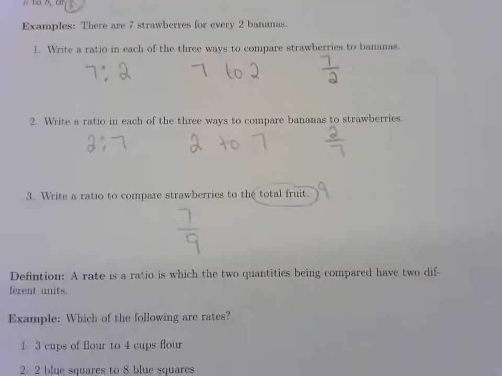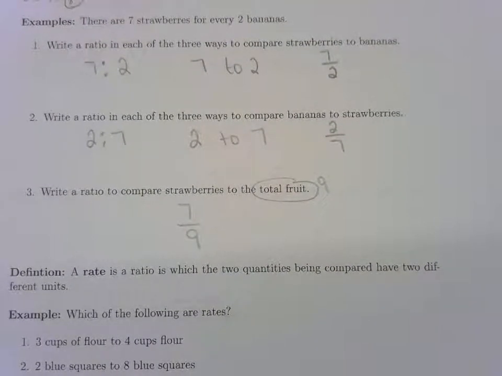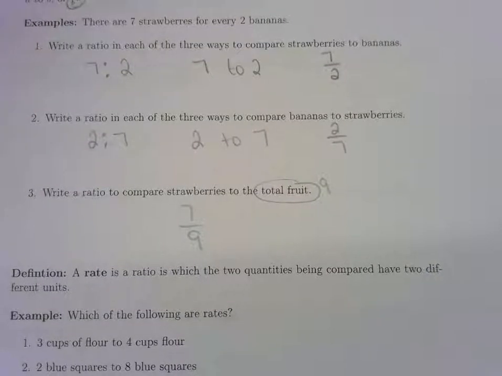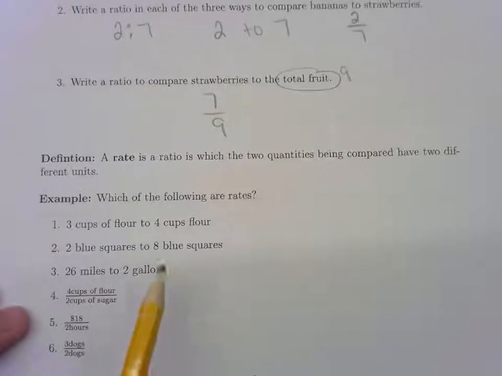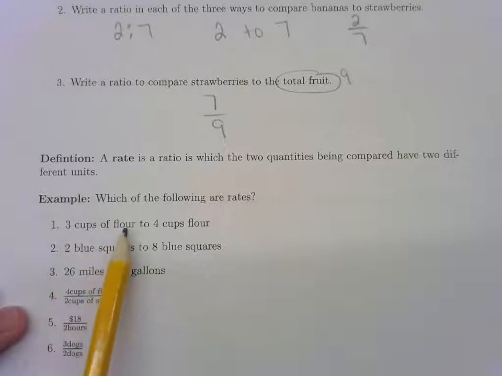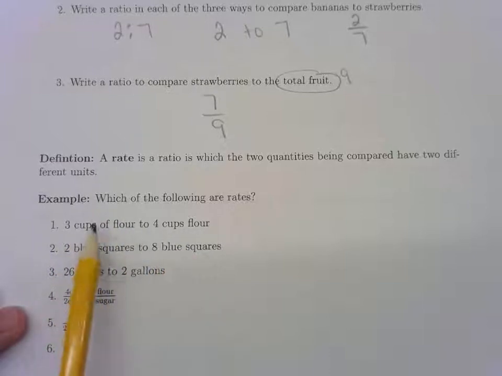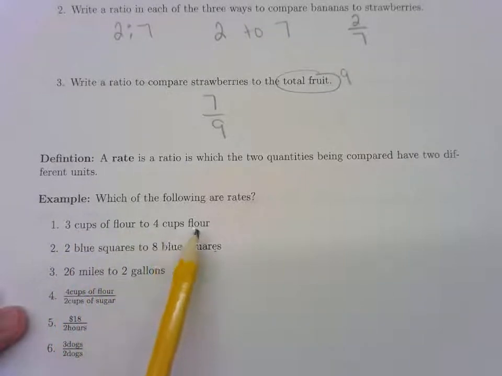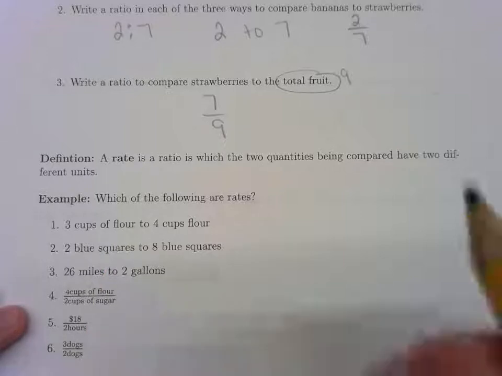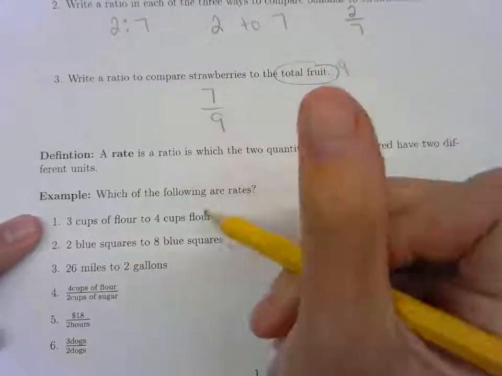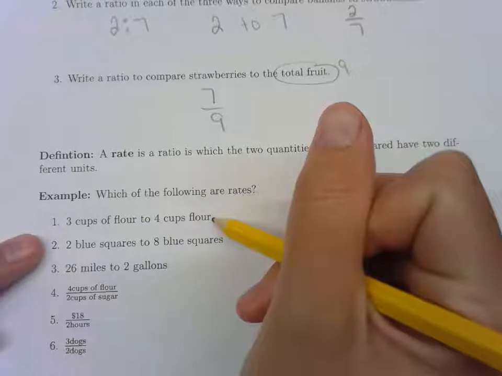Okay, next definition says a rate is a ratio in which the 2 quantities being compared have 2 different units. Okay, so it says which of the following are rates? We're looking for 2 different units here. Number 1, 3 cups of flour to 4 cups of flour. Okay, this would be a ratio, but it's not a rate because we have cups and cups, or cups of flour and cups of flour, which is not different. So this is just a ratio.